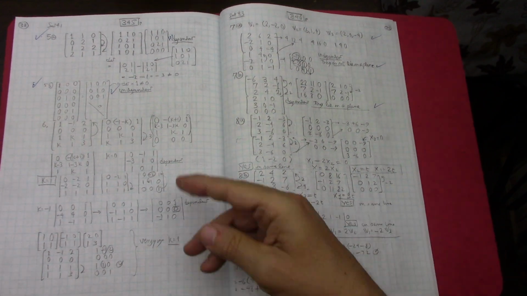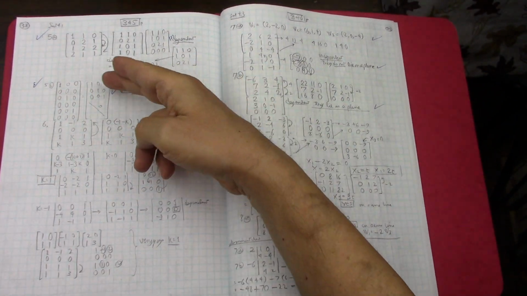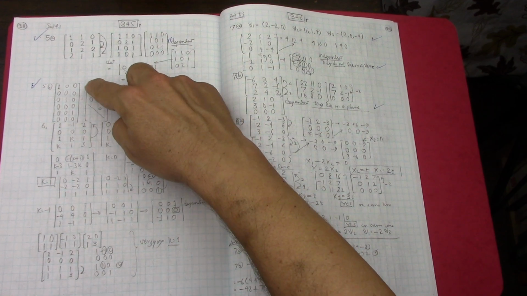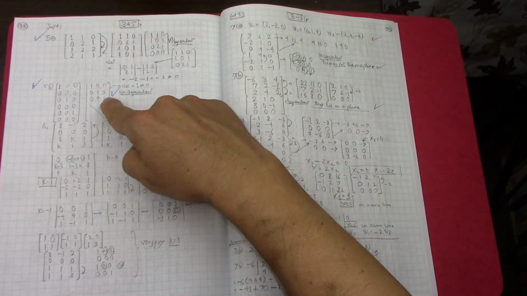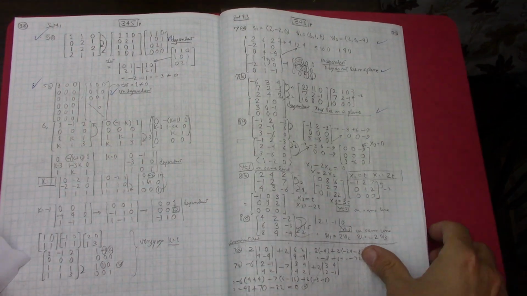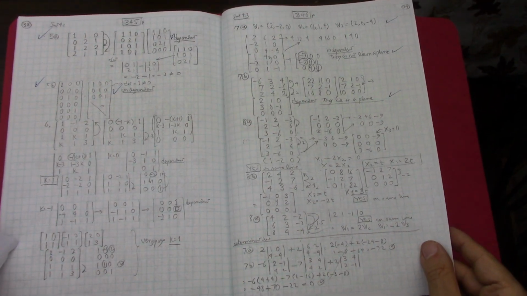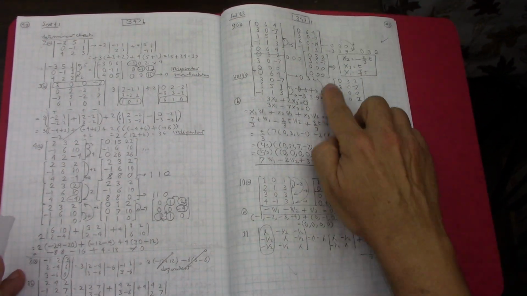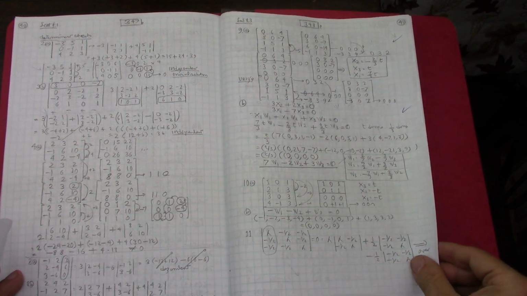So it's all a business of getting to the point where you get all ones. Once you get all ones, that means that every one of those numbers, those components, you can call them K1, K2, K3, whatever, is 0. And there you get your linear independence. Once you do a parametrization, you're in the dependent realm.